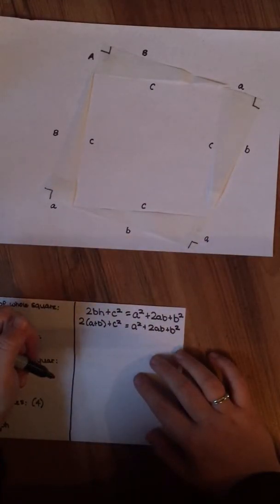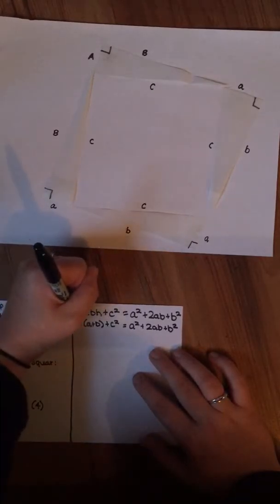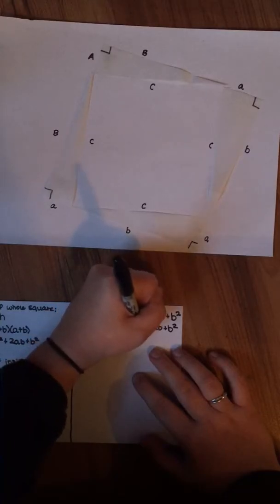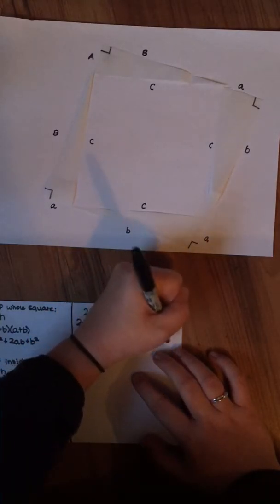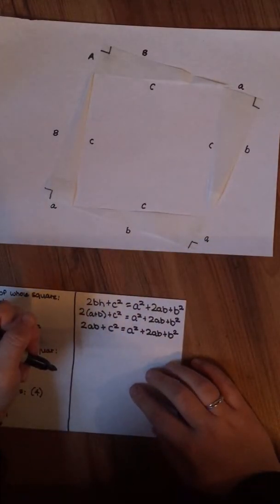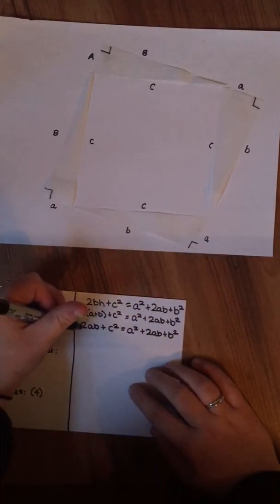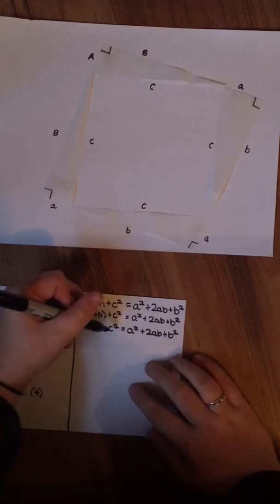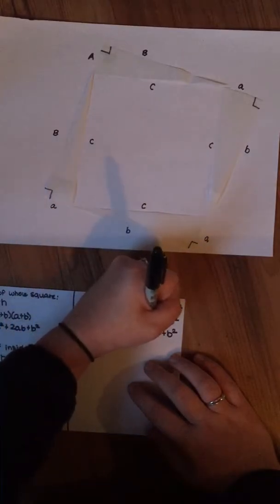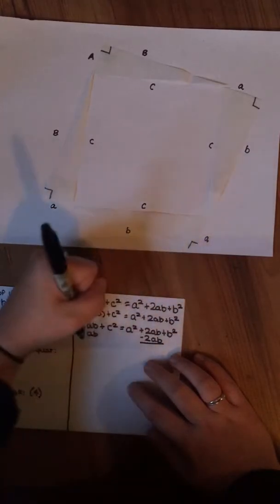Okay, so our next step here is to use the distributive property. So it's going to be 2ab plus c squared equals a squared plus 2ab plus b squared. Alright, now our next thing is to subtract 2ab on both sides because we want to get c squared by itself. So we're going to subtract 2ab from there and then 2ab from there.